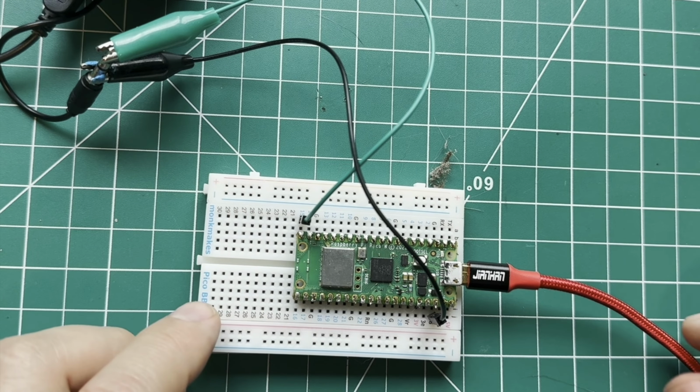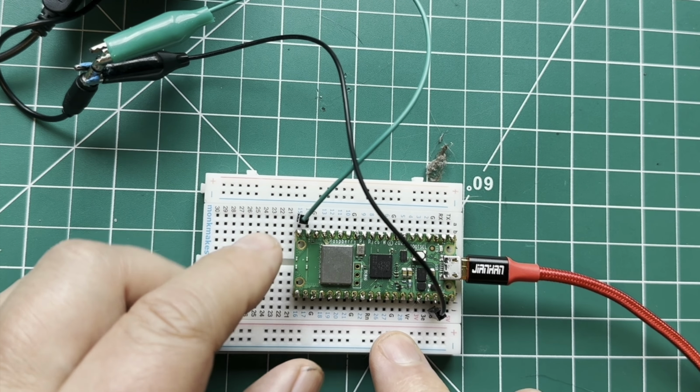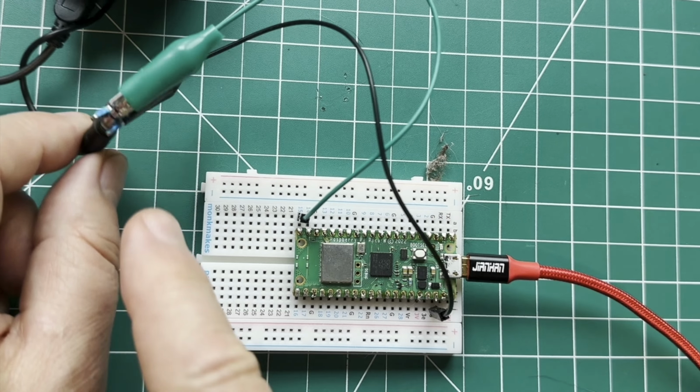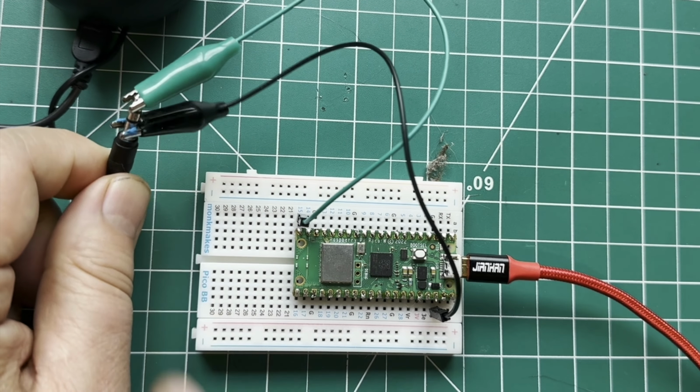Now, as promised, let's get the code running on a Raspberry Pi Pico. So you can see I got my Pico plugged in here, and GP15 is plugged into the tip of the audio jack, and any ground can go to the sleeve of the audio jack.